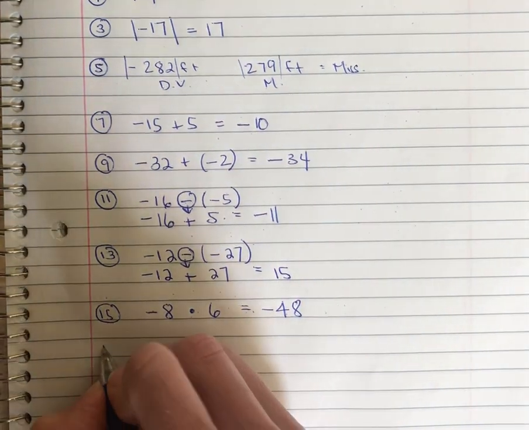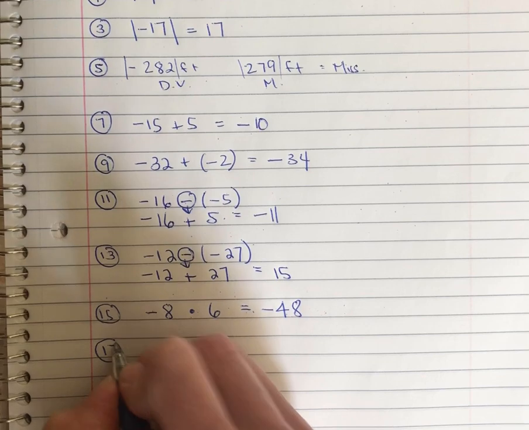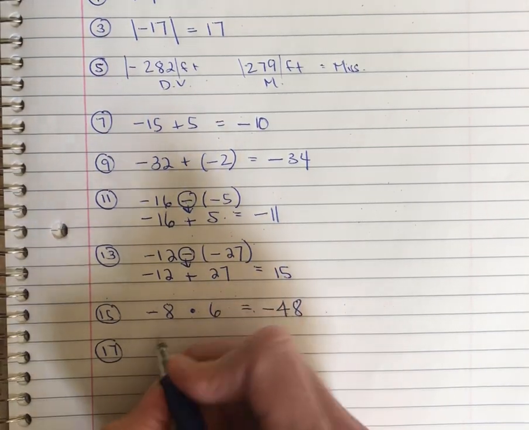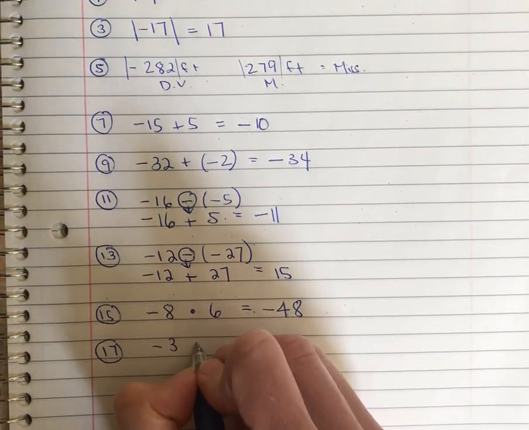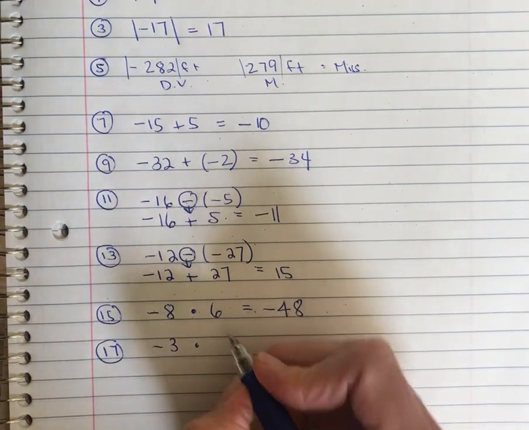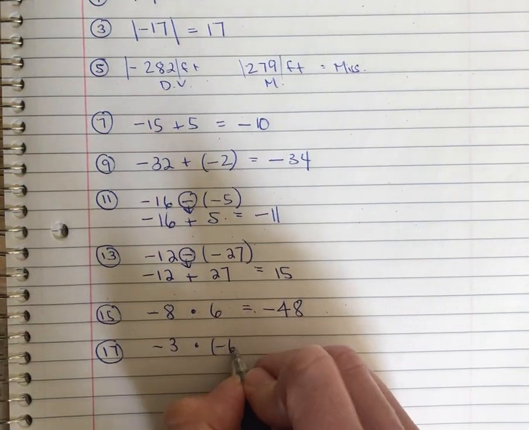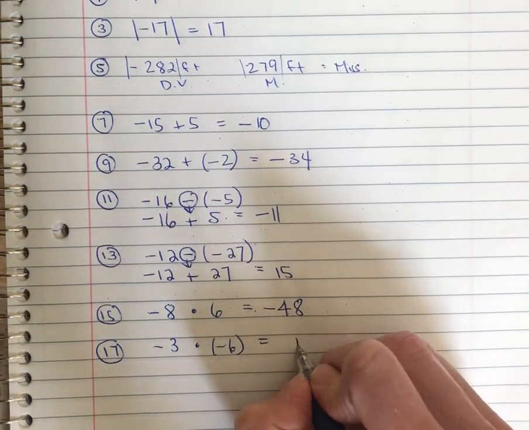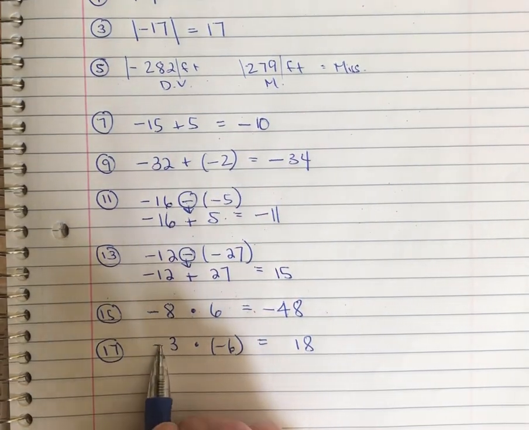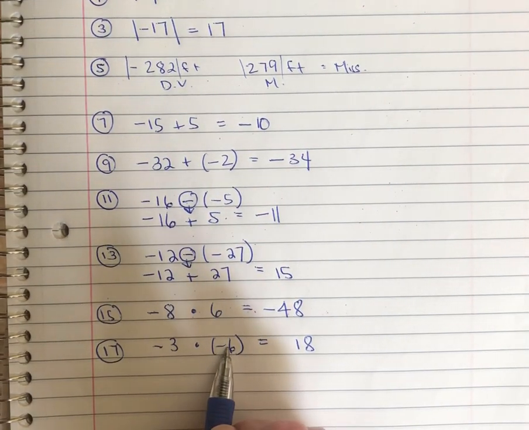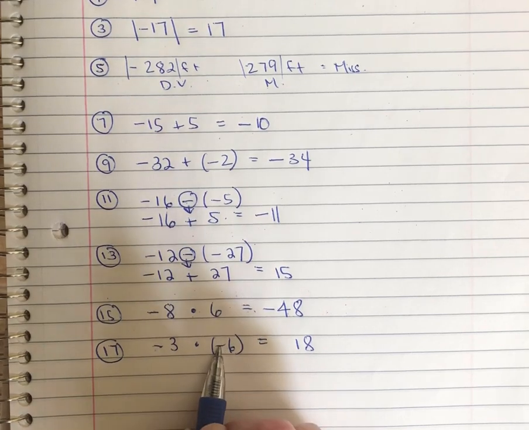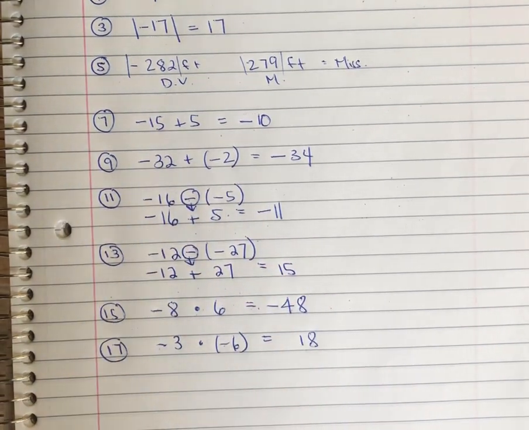Number 17, still multiplication. Negative 3 times negative 6. Work out that computation. 3 times 6 is 18. The opposite of a negative is the opposite of a negative, makes it a positive answer.